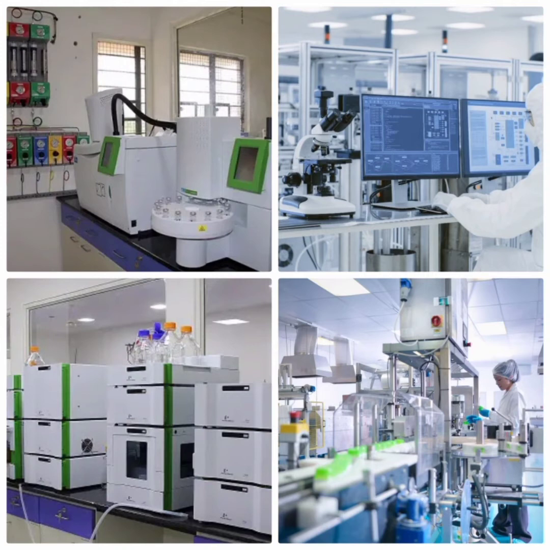A general question that comes to your mind is how HPLC and GC are different from each other and what factors decide the suitability of one over the other.